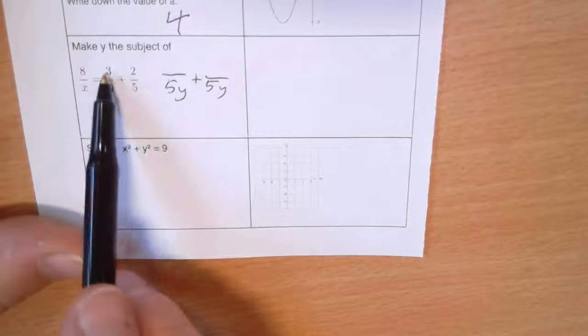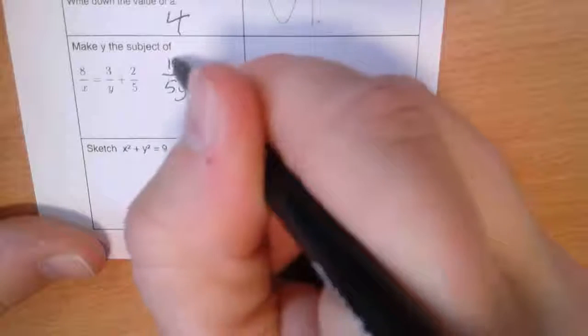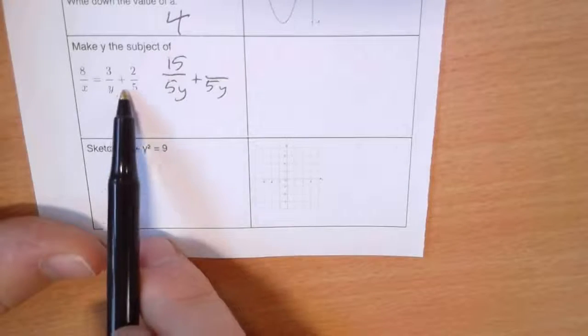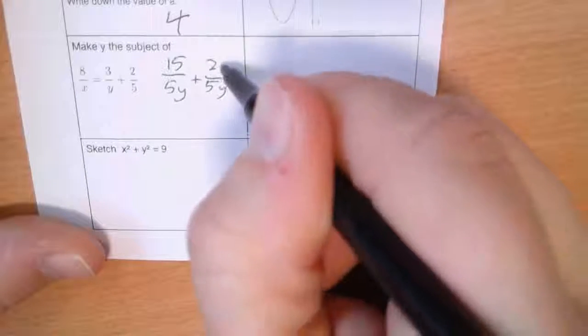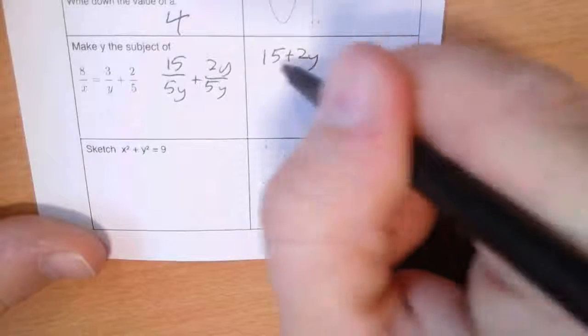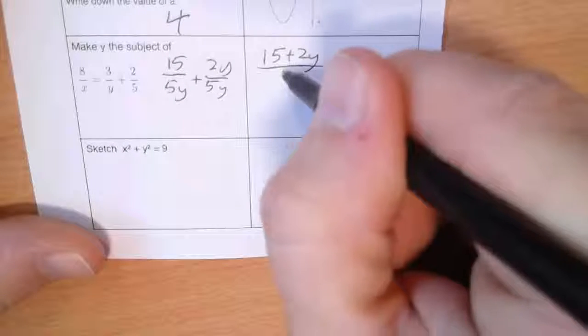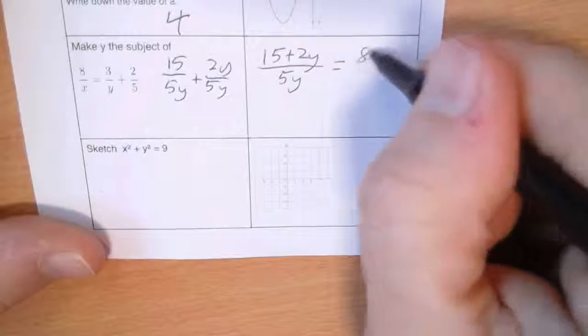This I had to times by 5 on the bottom and the top, so I get 15. And this I had to times by y, so I got 2y. So I've got 15 plus 2y over 5y equals 8 over x.